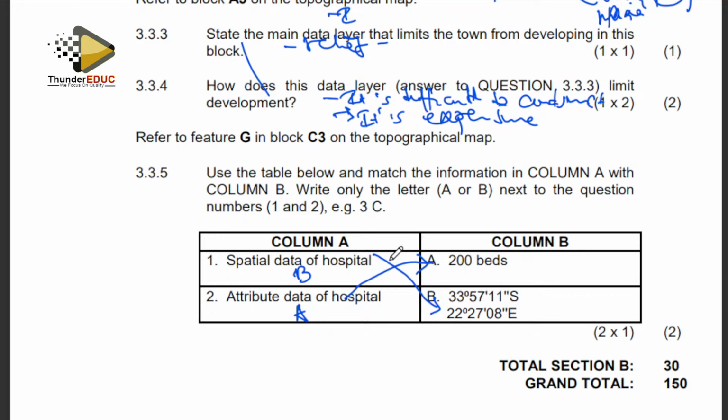You remember spatial is location. Location, we are using coordinates. So this one goes here. Attribute, further explanation of a geographical feature. Take an example, a school. If it's a school, it will be located where? Let's say 36 Goldman, Roodepoort or Florida. Okay. Is it a mixed boys and girls school? You are giving further information about the geographical feature. It becomes attribute. Okay. So I think we are good with that.